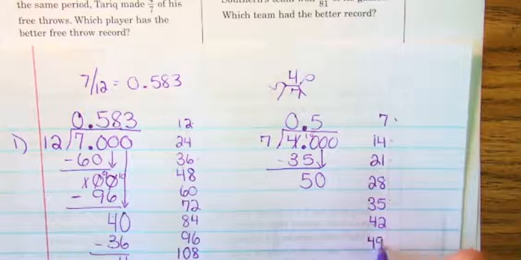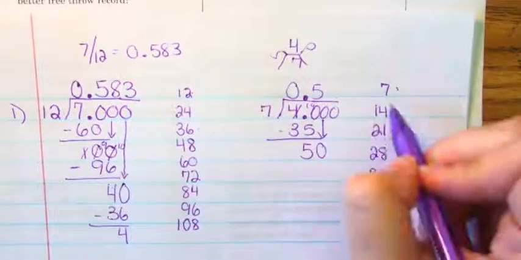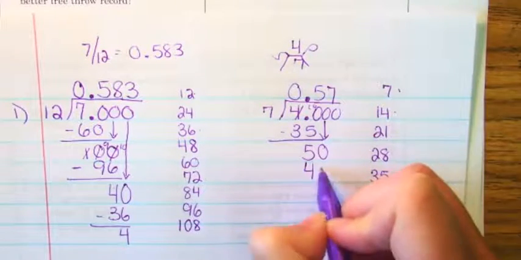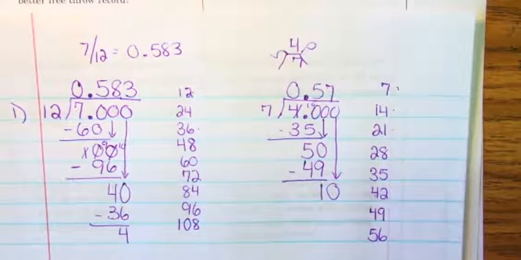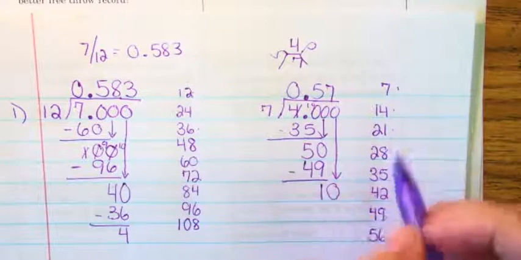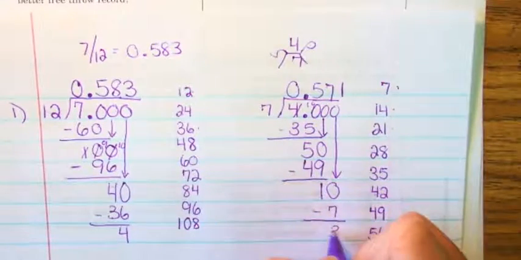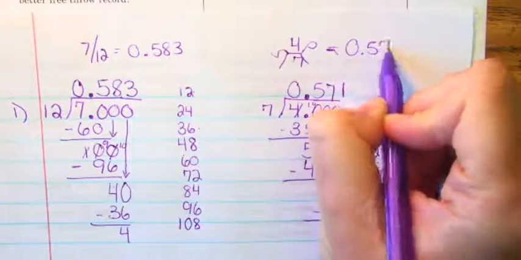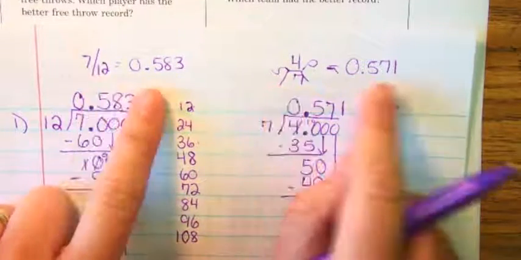Well, we're pretty close. We can use our same multiples chart. 42 plus 7 is 49. And then 56. So 49 I can tell is as close as I can go without going over 50. So let's see, 1, 2, 3, 4, 5, 6, 7, because 7 times 7 is 49. 50 minus 49 is 1. I have one more 0 I have to bring down. So 7 goes into 10 how many times? It can only go one time. And I do have remainders, but I'm not worried about them. So I have 0.571, 571 thousandths.